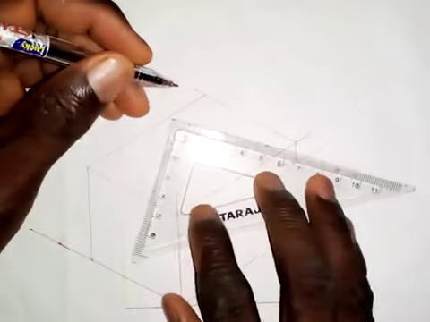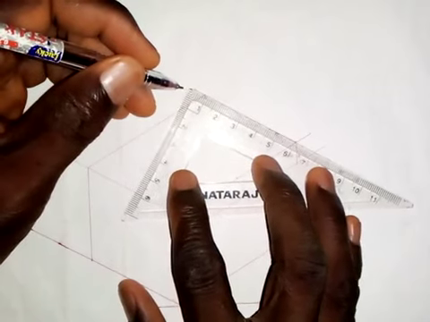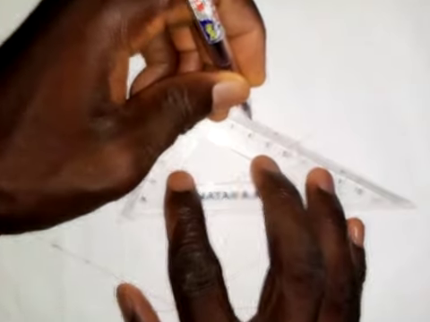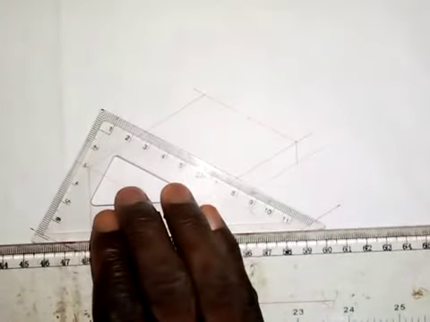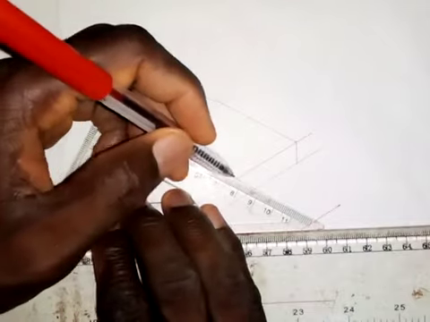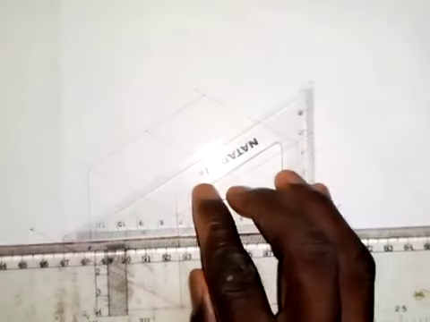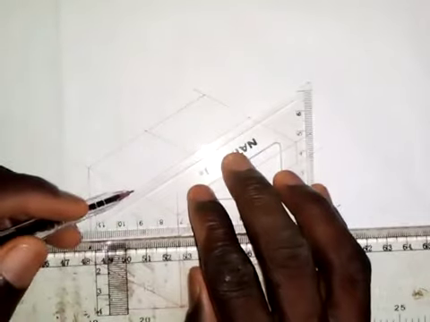So I will also take a measurement of 50 by 2, that is 25 millimeters. So I take a measurement of 25 millimeters here. So this is 25. Okay, so I'm going to draw a line from this point here to the other side. Okay, so then I will also draw a line from this point here to the other side like this. Okay, so we have the center, so this is the center.